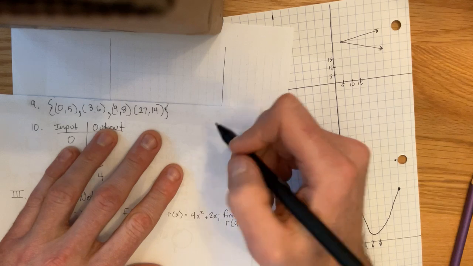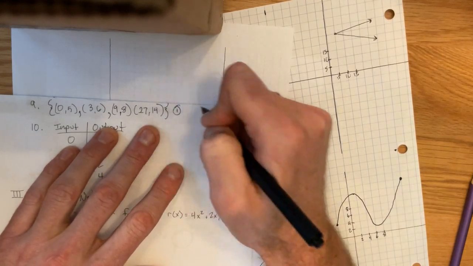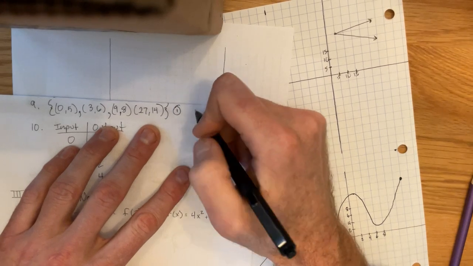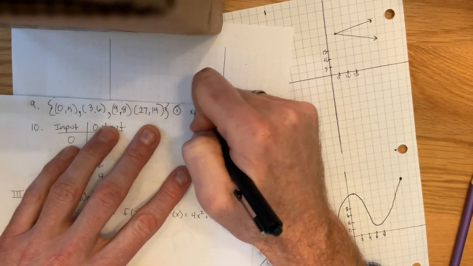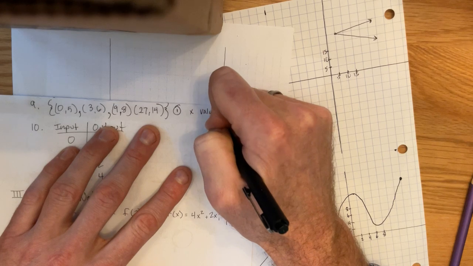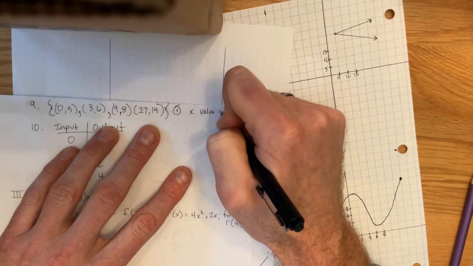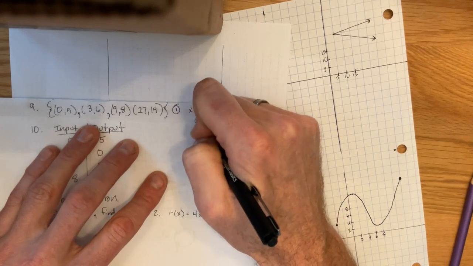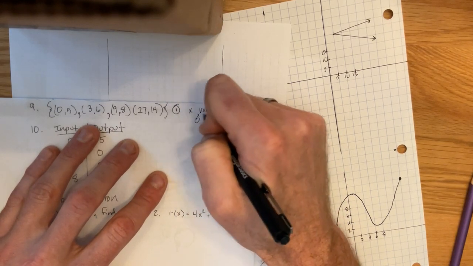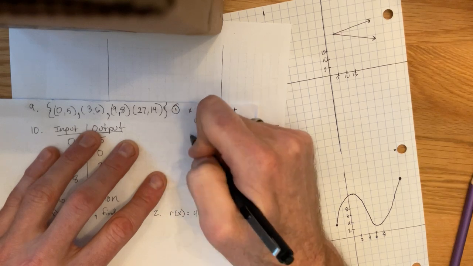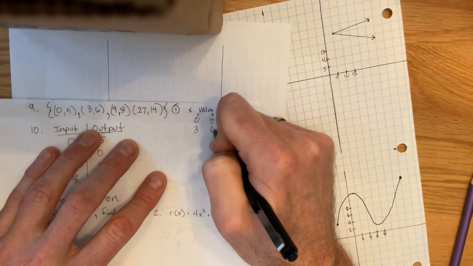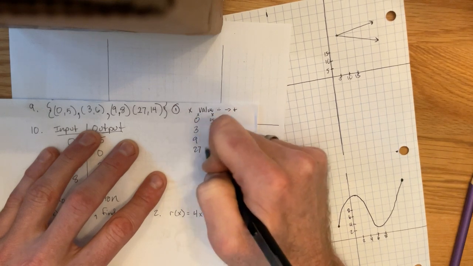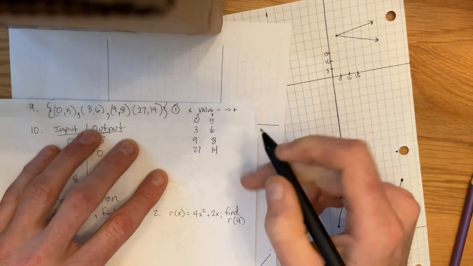Step number 1 is you order them by domain from least to greatest, right? So you list them by x value least to greatest. I'm going to start with 0, 5. These are my x's, these are my y's. 0, 5, 3, 6, 9, 8, 27, 14.